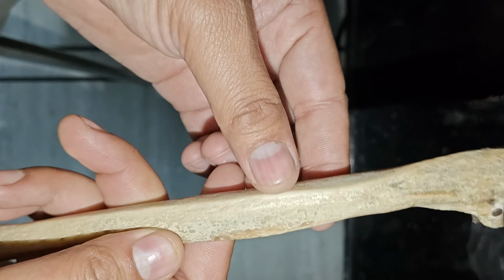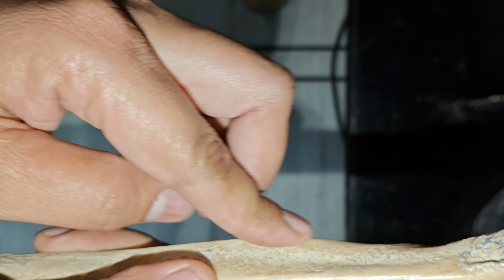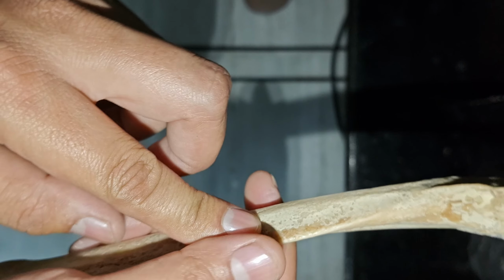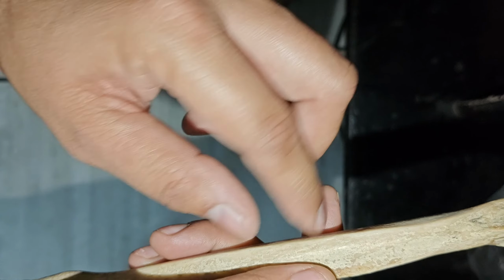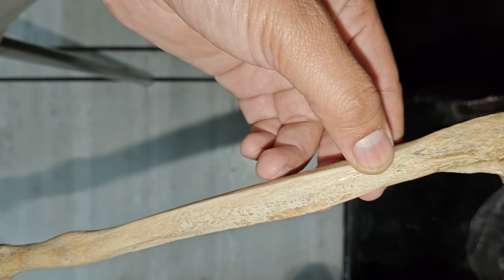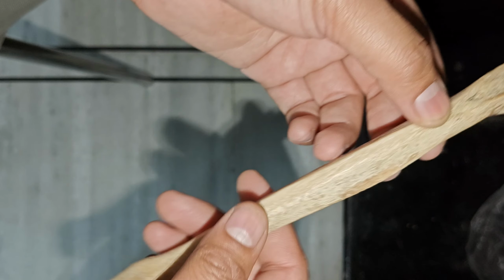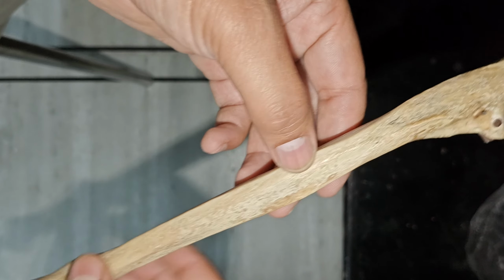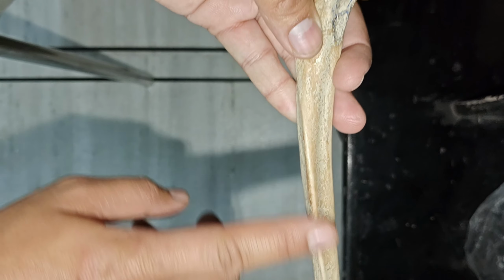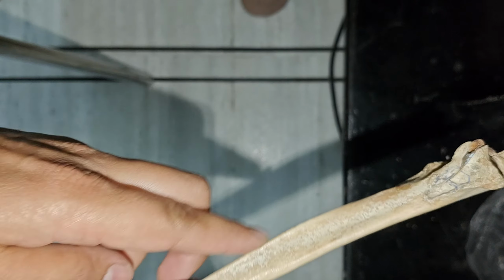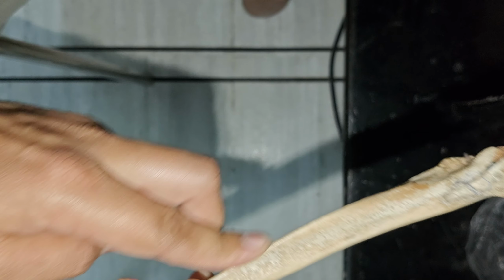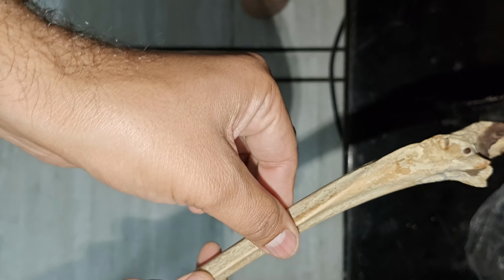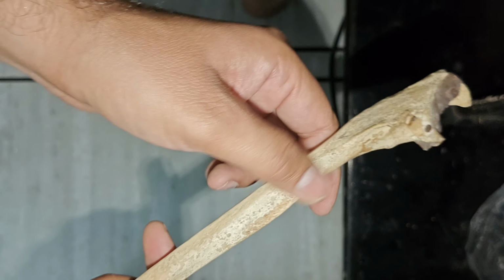Let's talk about the posterior surface. It lies between the posterior and interosseous borders. It is subdivided into three parts by two lines. An oblique line divides it into upper and lower parts. The lower part is further divided by a vertical line into medial and lateral parts. This is the interosseous border. This is the posterior border. In between the two borders, the posterior surface is found.